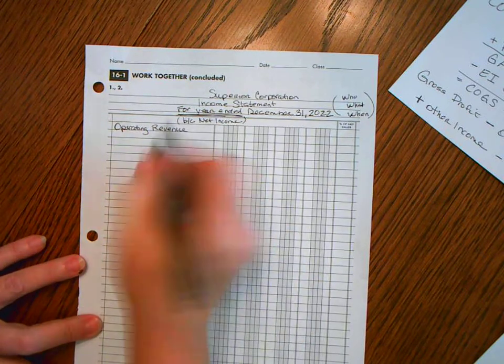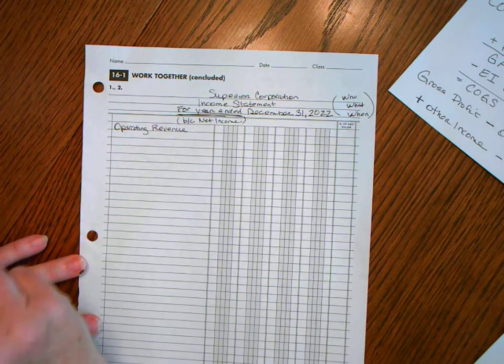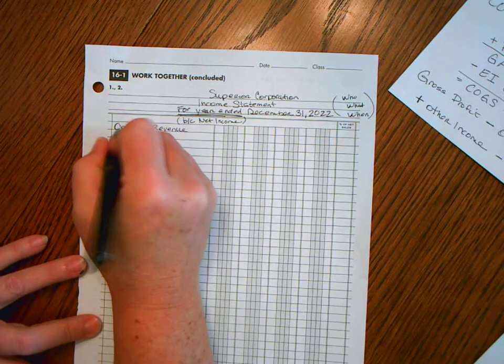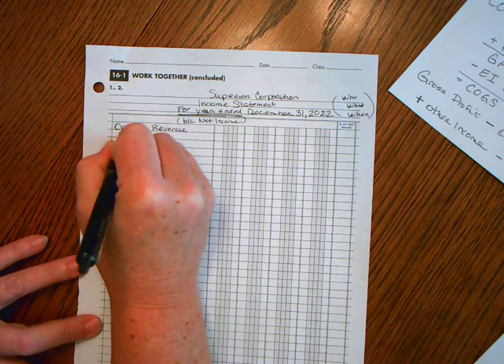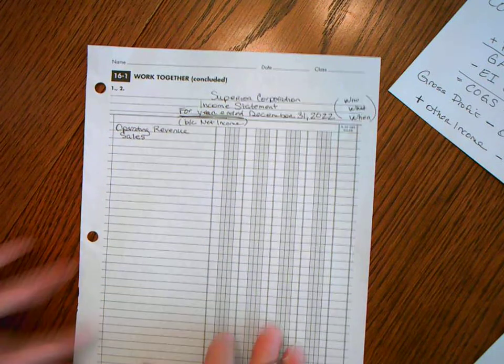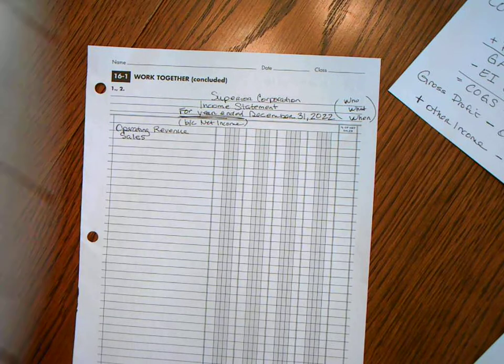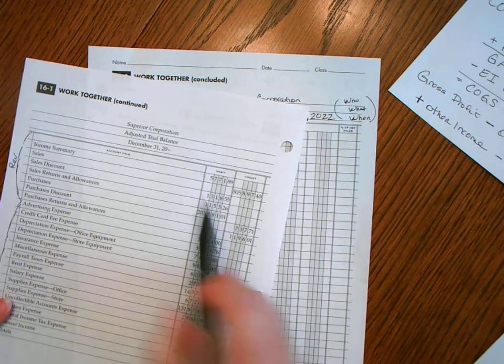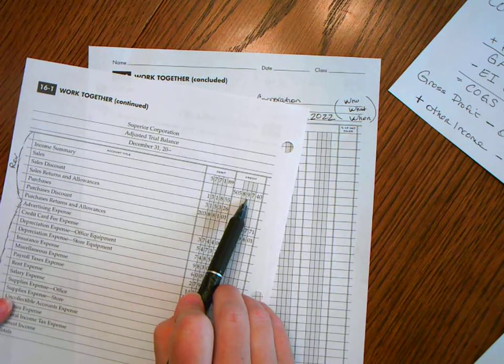Of course, this is revenue, but we're going to label it as operating revenue. In there we're going to start with sales. Looking at sales, we've got 505,897.40.